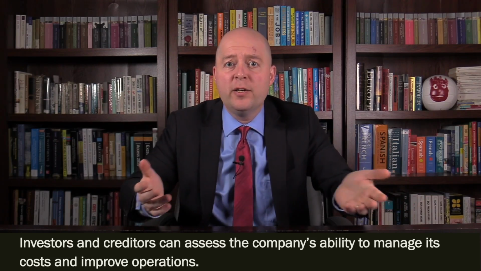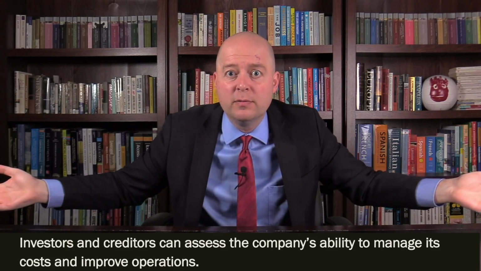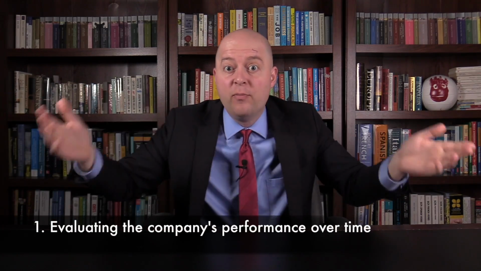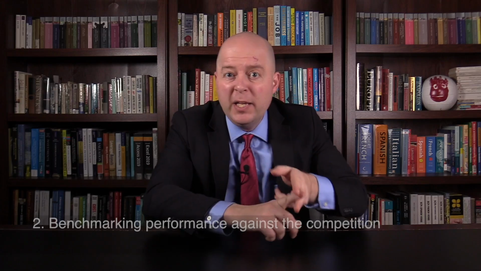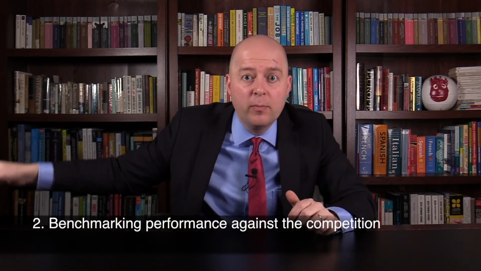This functional classification of costs is helpful for external parties. Investors and creditors can assess a company's ability to manage its costs and improve operations. They do this by evaluating the company's performance over time to see if margins are improving, and by benchmarking the company's performance against that of its competition by comparing margins.